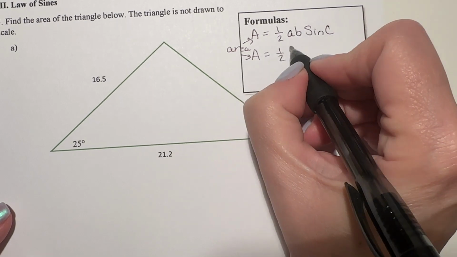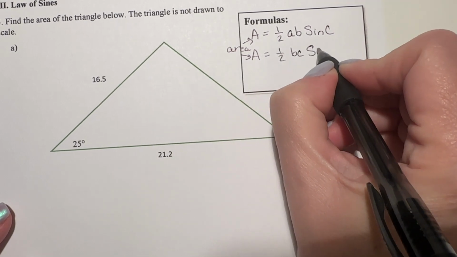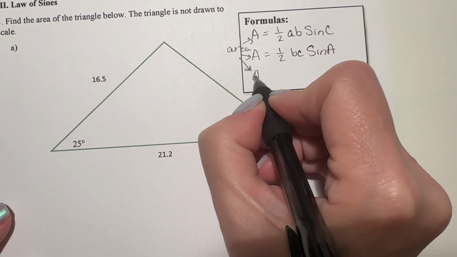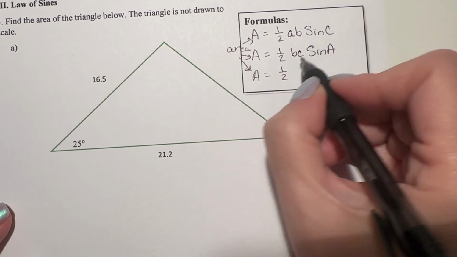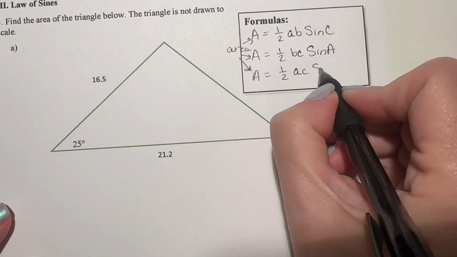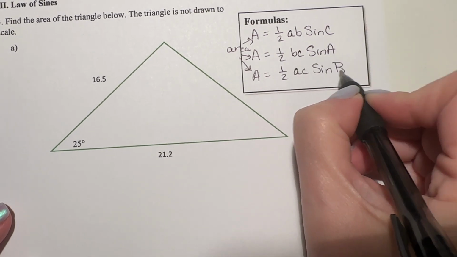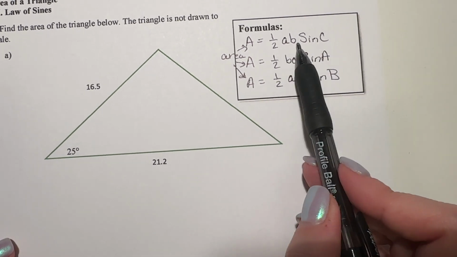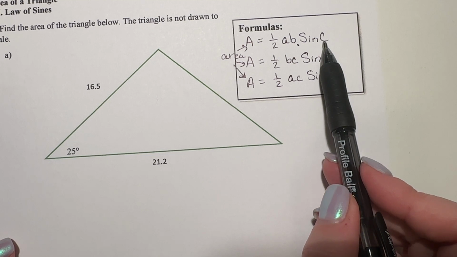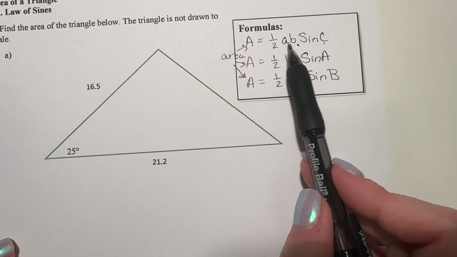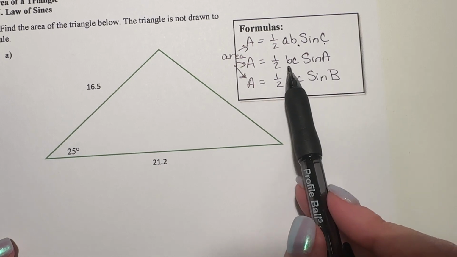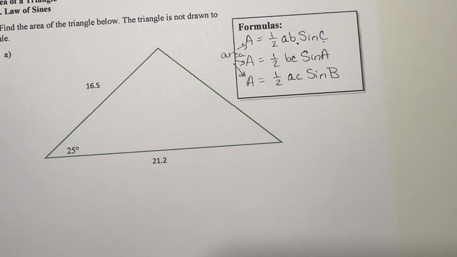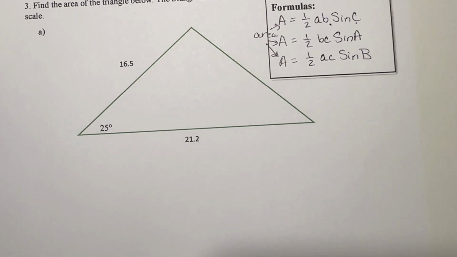1/2 b times c times sine of A. And then our last one of these areas is 1/2 a times c times sine of B. Now before you start saying, oh my God, I have to memorize 3 formulas, it's literally 2 sides and the angle that you're not using. So notice it's side A and B, so then you use angle C. Side B and C, then you use angle A. Side A and C, so you use angle B. Okay, so let's take a look at our problem.